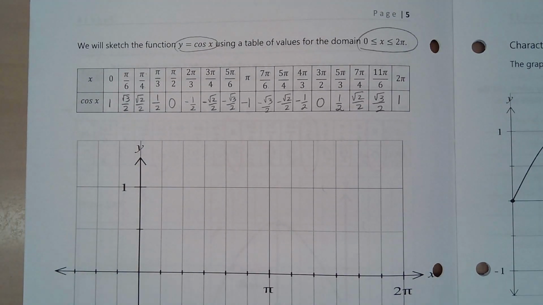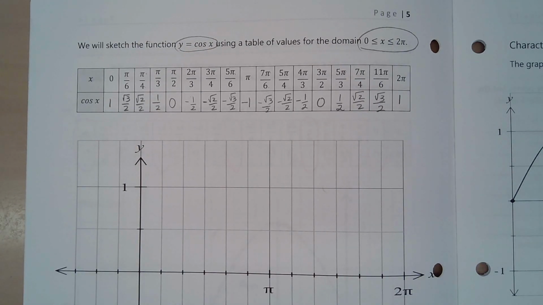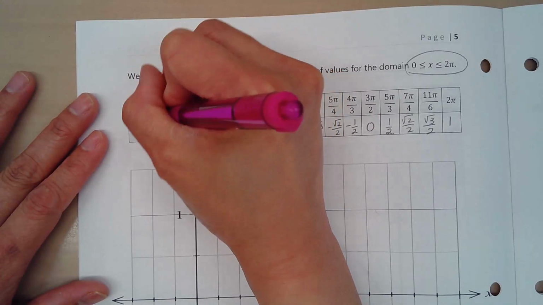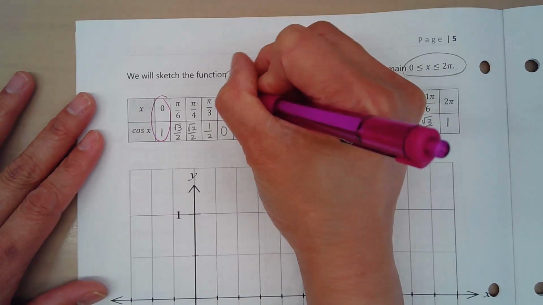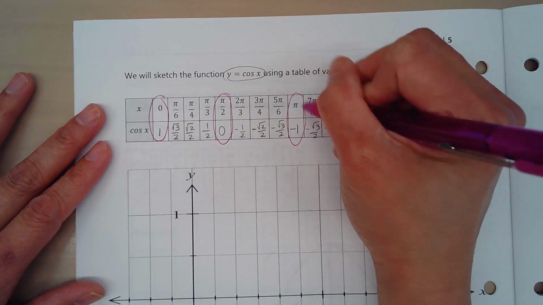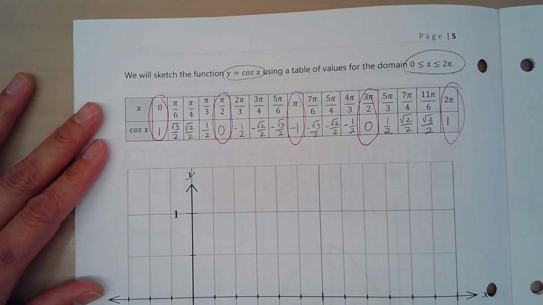Okay. So, we can go ahead and enter those things, but if I ask you to pick the 5 best points, what would be the best 5 points? 0, yeah. Pi by 2, pi, 3 pi over 2, and then 2 pi.